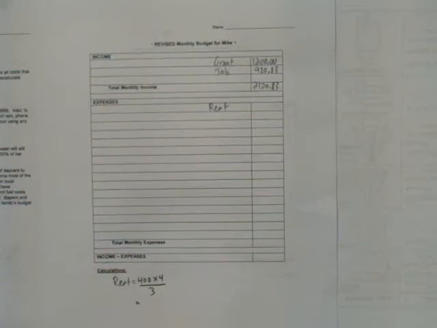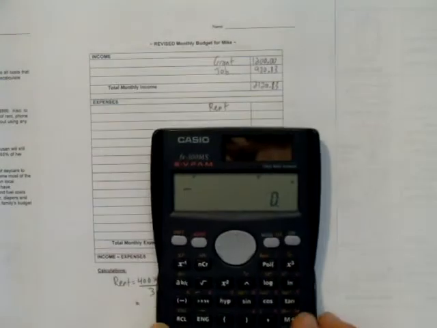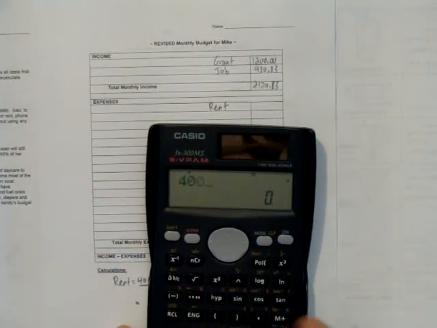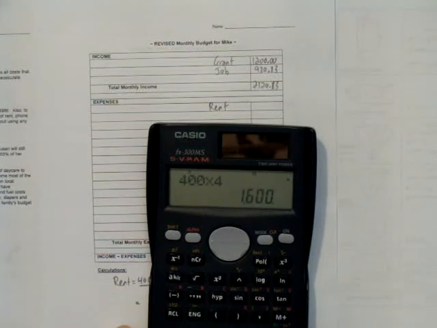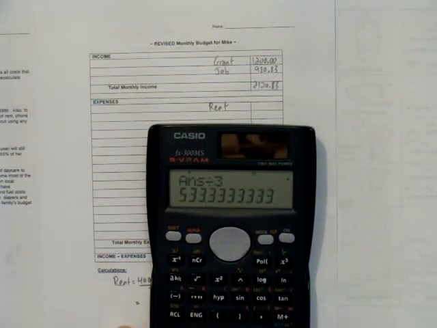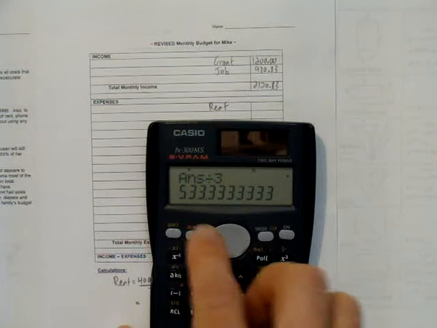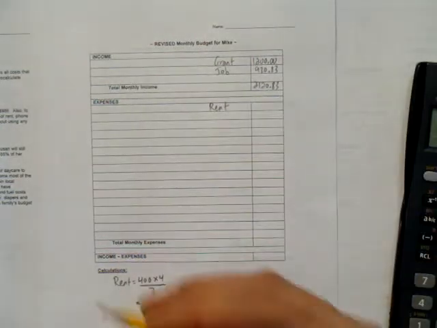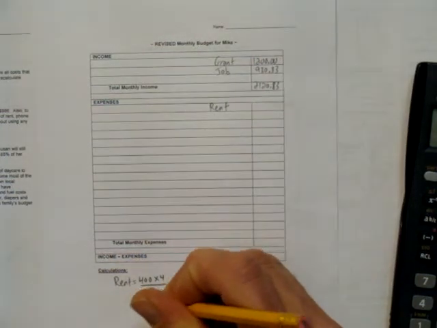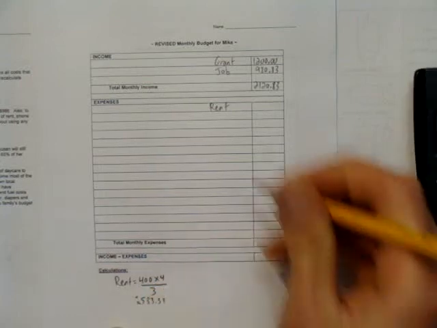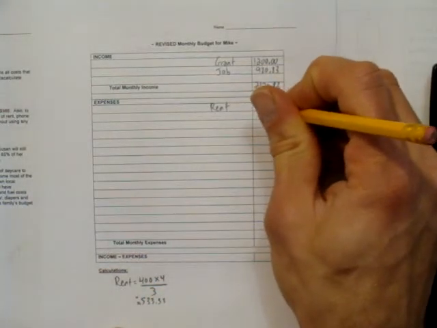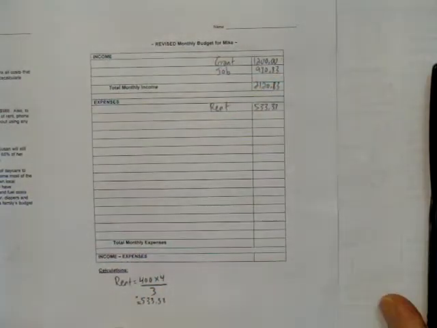So 400 times 4, they were originally paying $1,600 in rent, but now split that 3-way. They each have to pay now $533.33 approximately. So that's gone up big time because they've lost a roommate.